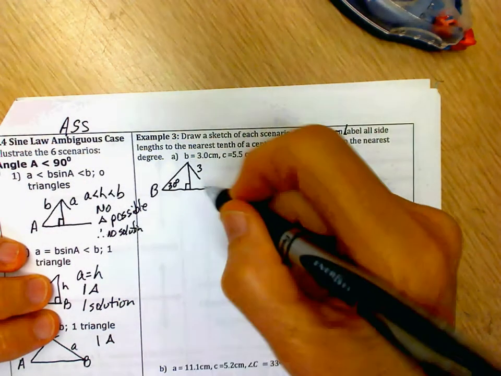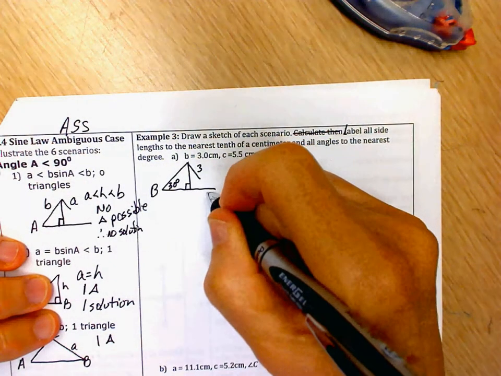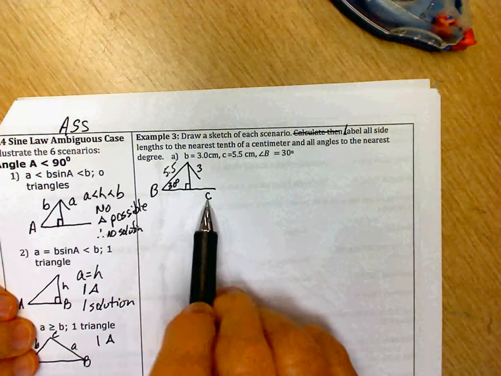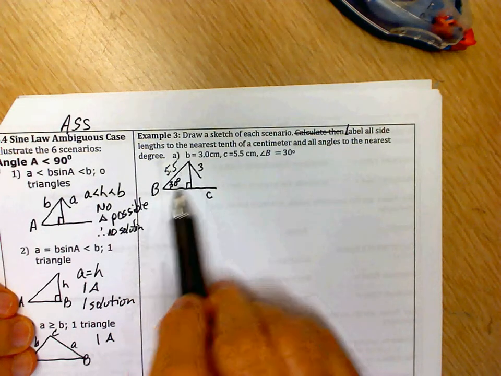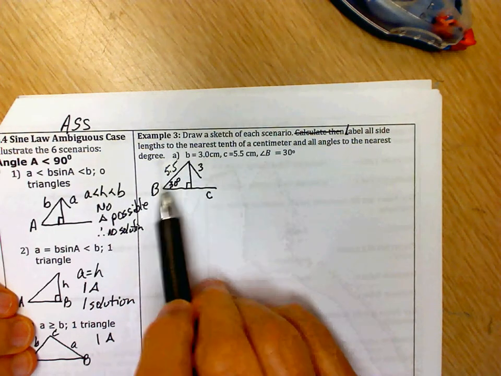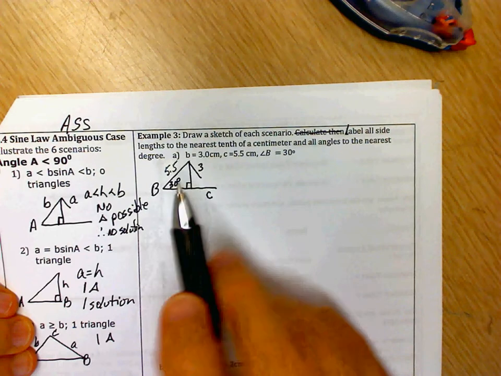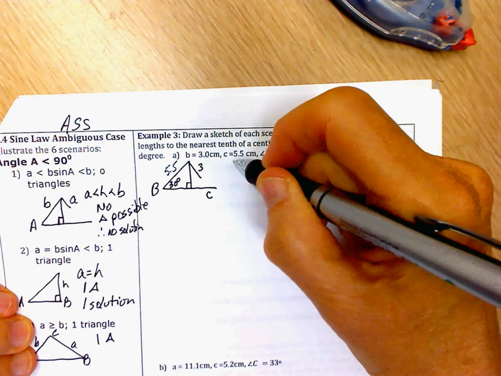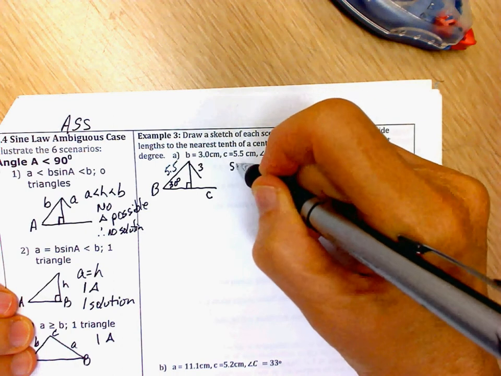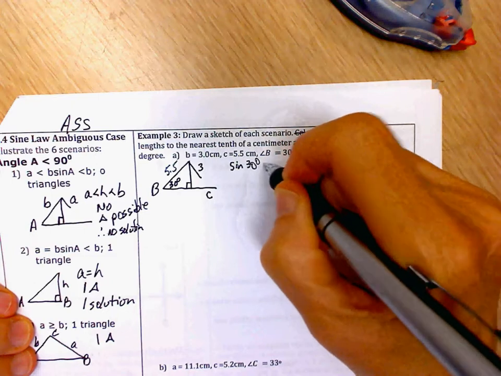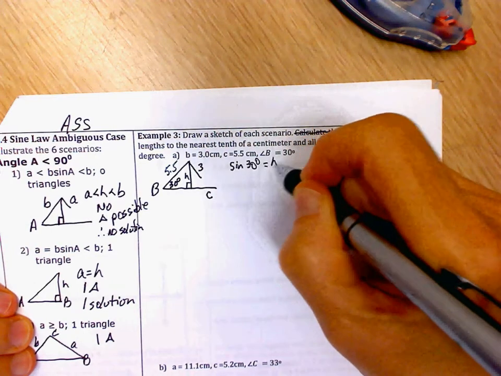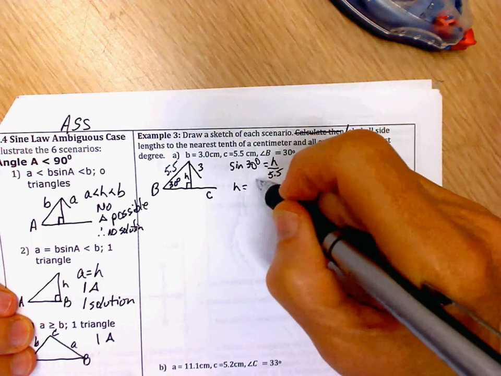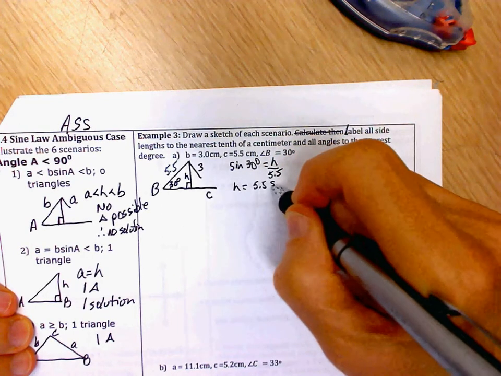C is 5.5. So the other given side goes here. B is 3, so opposite vertex B, we put the 3. Let's calculate the height. So the height in this case is, well, we can go sine of 30 degrees equals h over 5.5, and h is equal to 5.5 sine 30 degrees, and that is equal to 2.75.